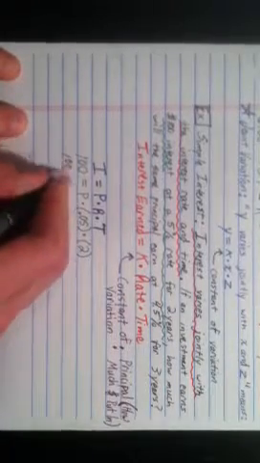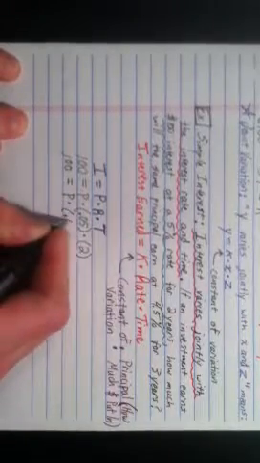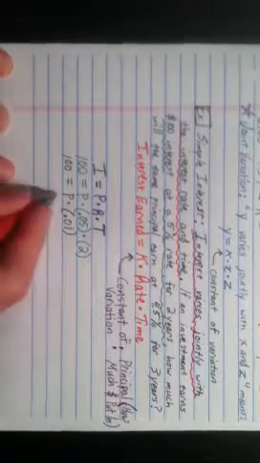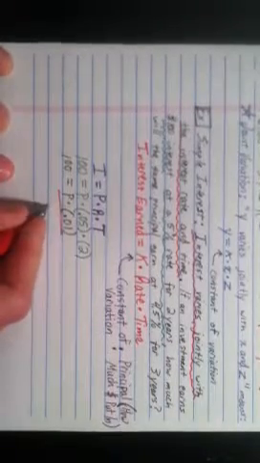So 100 is going to equal 2 times 0.05, which gives you 0.1. Oh, sorry, I wrote that wrong. That was supposed to be 0.1. Then to solve for P, we would divide on both sides by 0.1. Erase that.